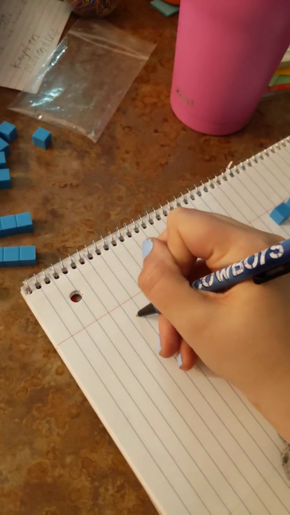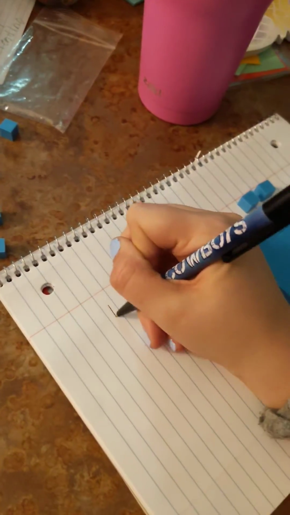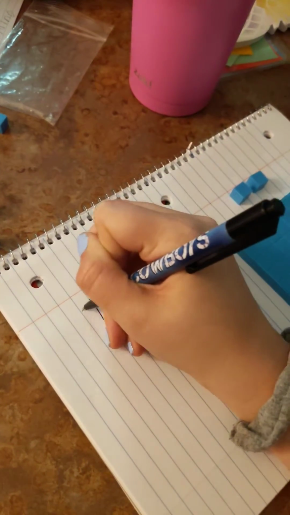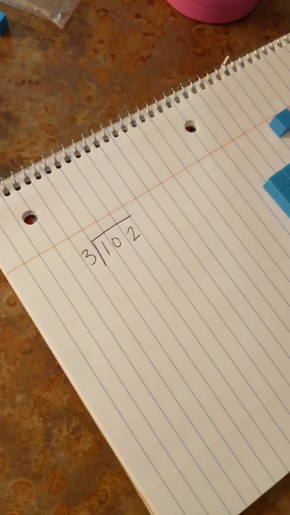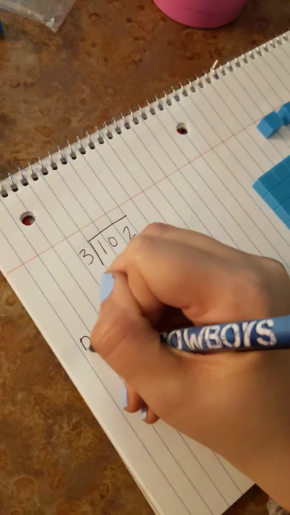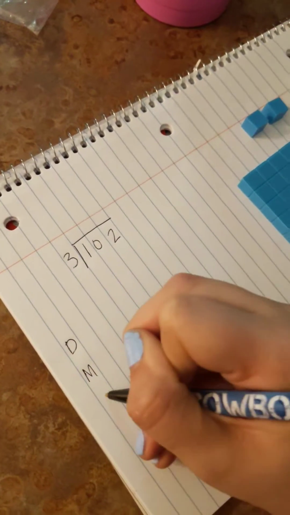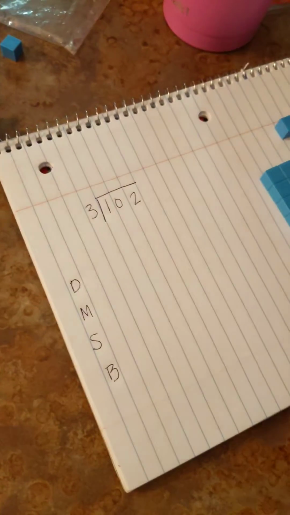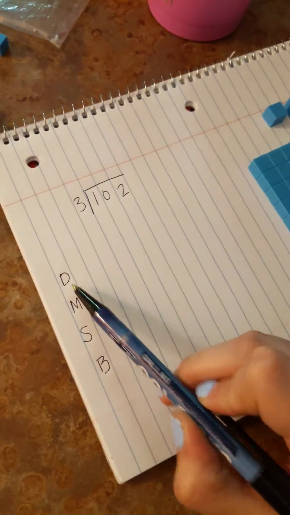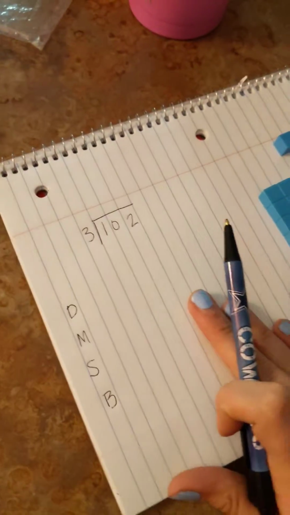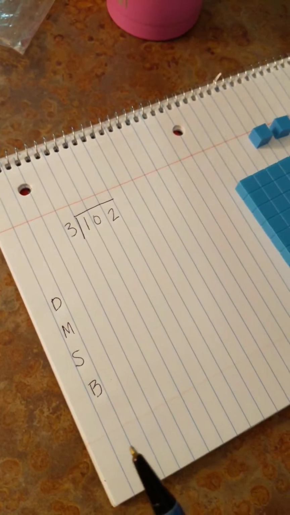So I always tell them first set up your problem, 102 divided by 3. Okay, and then we want to go ahead and make our checklist of things to do. So divide, multiply, subtract, and bring down. They often refer to this as "Does McDonald's sell burgers?" so that they can remember it. But they use this to keep track of their steps.